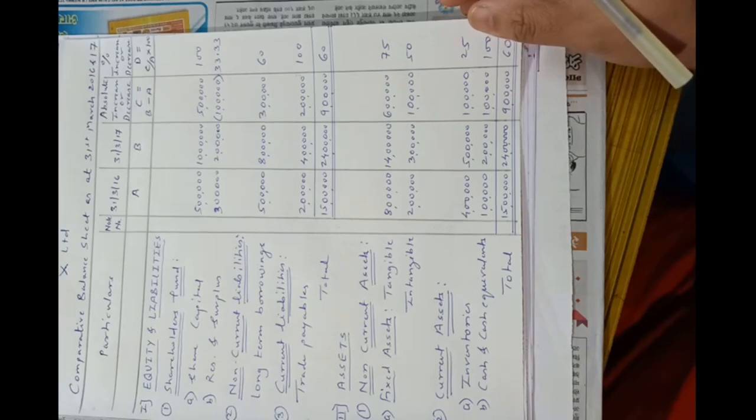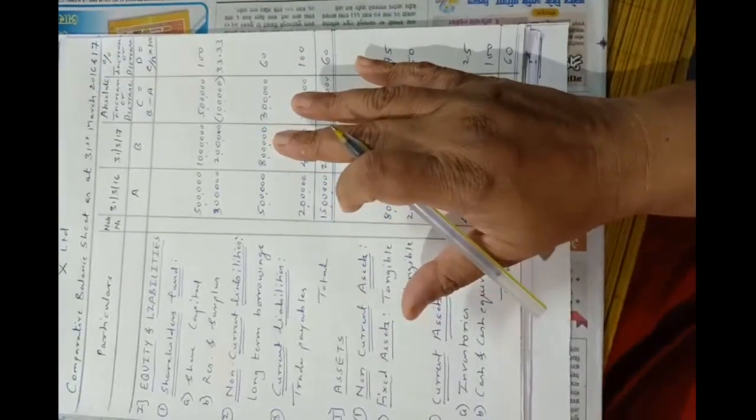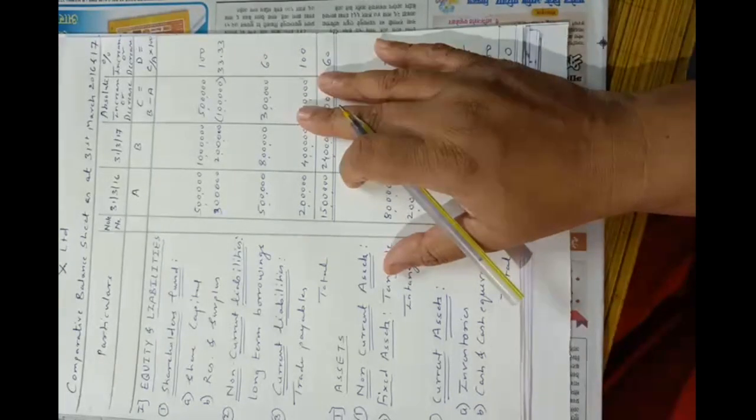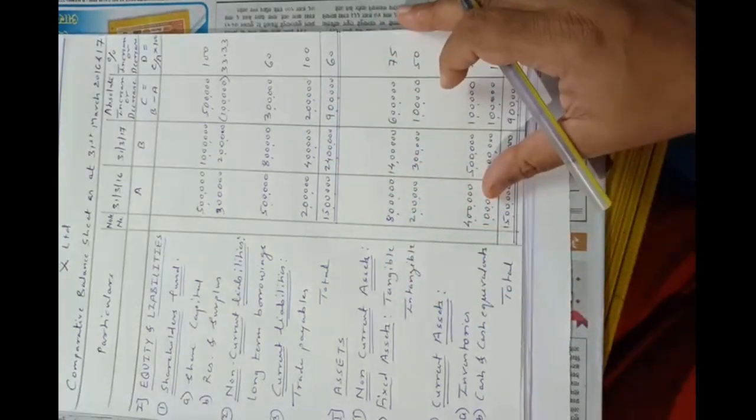In this way we have to prepare the comparative balance sheet, and after preparing it they told us to give the values. The values will be concern for environment and social responsibility. Okay, so these are the two values, because X Limited was in the business of plastic bags, but instead of plastic bags they have decided to manufacture jute bags to avoid plastic. So it shows their concern for the environment and social responsibility.